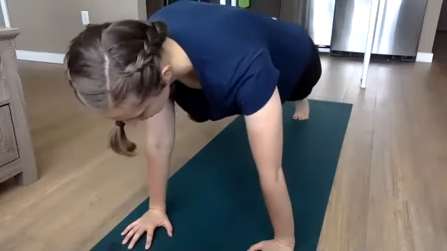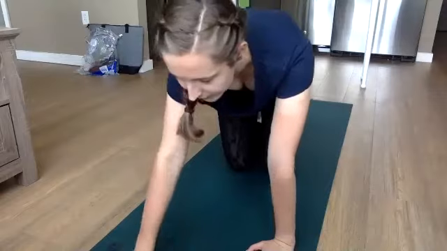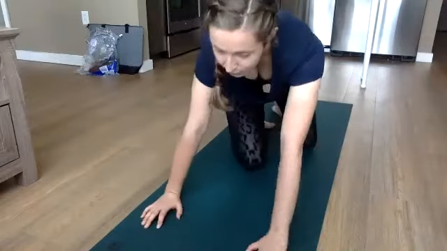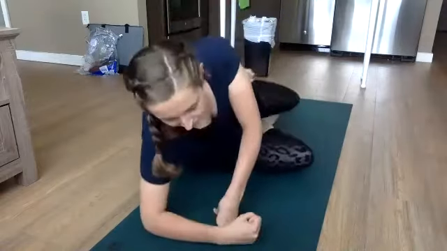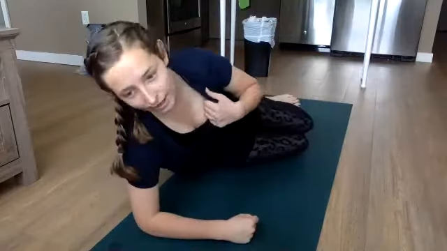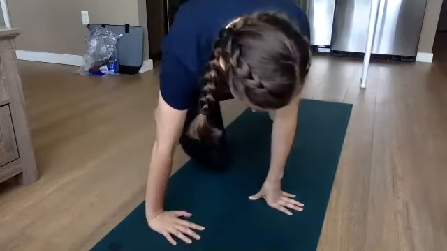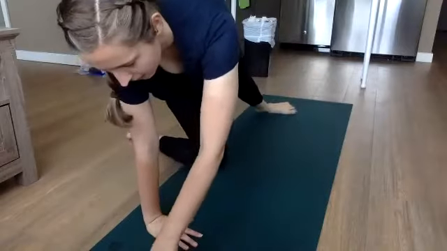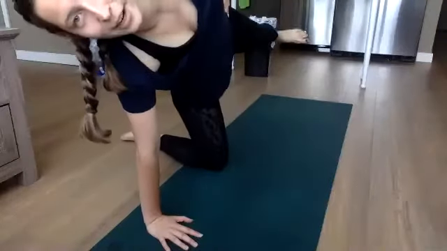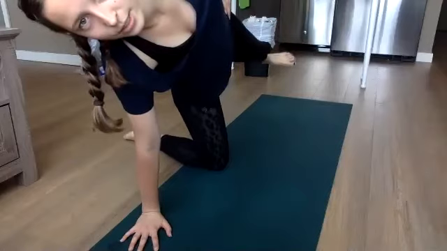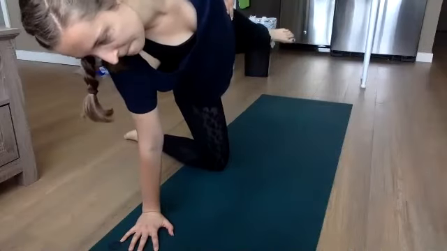3, 2, 1. So picking what side you want to start with. For that side plank, you'll stay on this for the whole 15 seconds, starting in 3, 2, 1. I'm choosing to start here, but really wherever you want to start for that side plank.